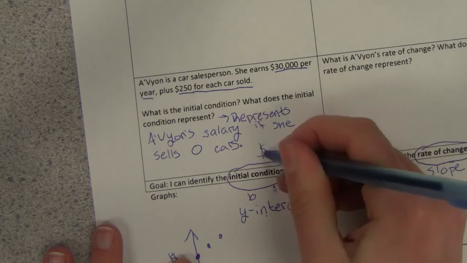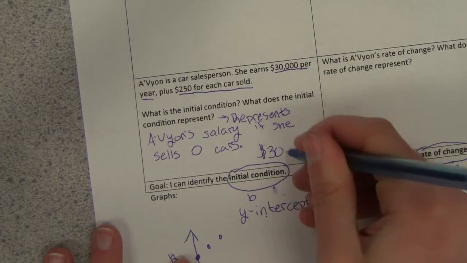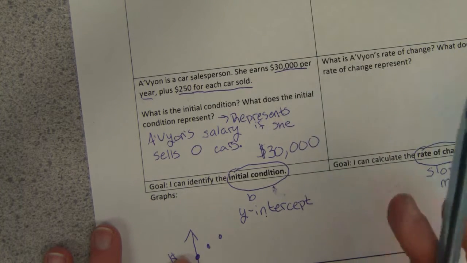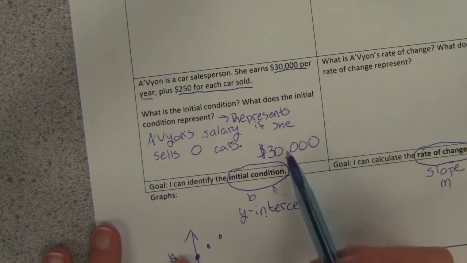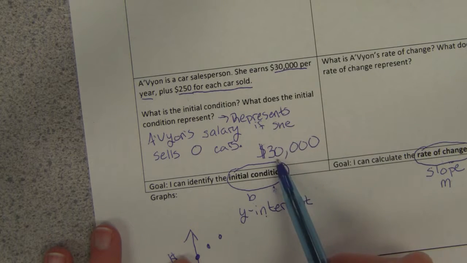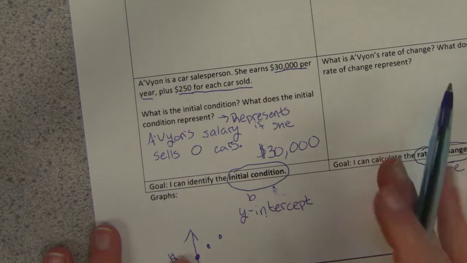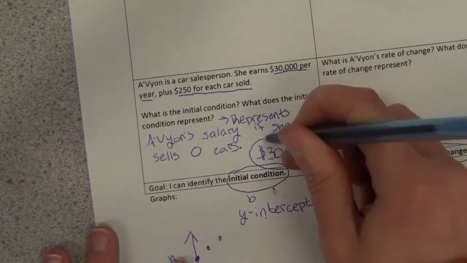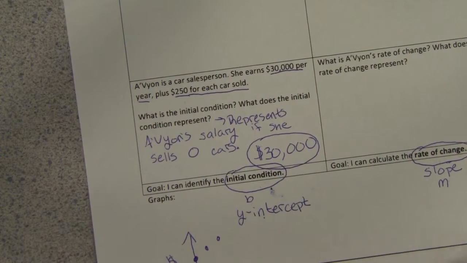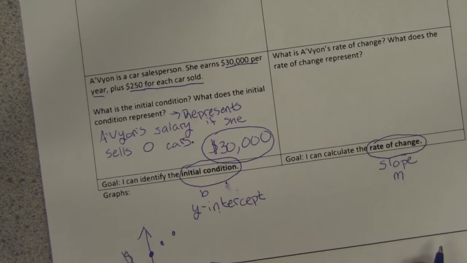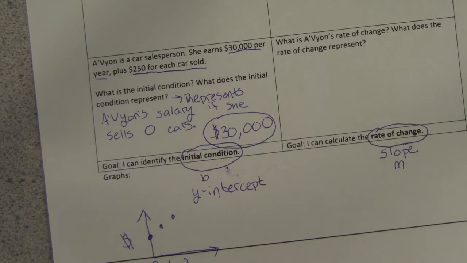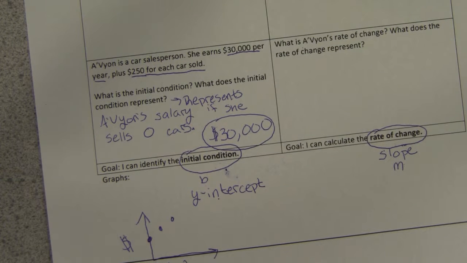But our initial condition is just her salary if she sells 0 cars. Our initial condition is her salary if she sells no cars whatsoever, her base salary. And in this case, it is 30,000. So now, take a minute, make sure you've got all that copied. Then we'll talk about our rate of change, or our slope.